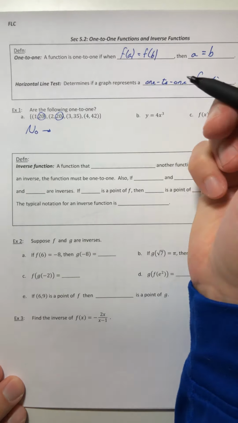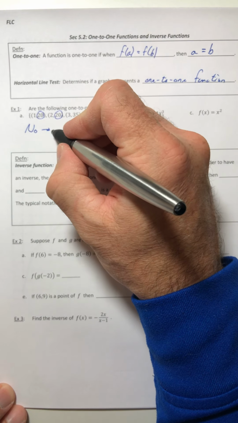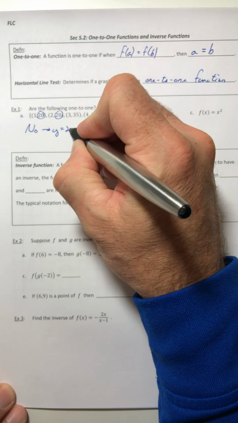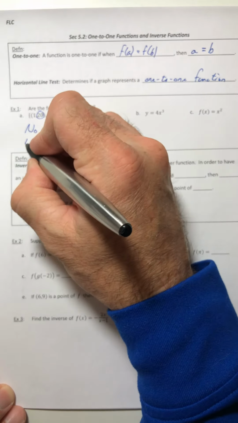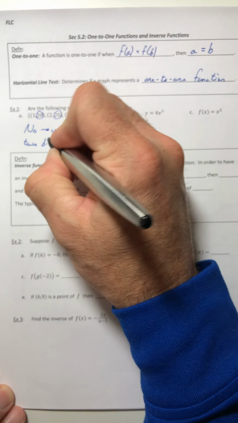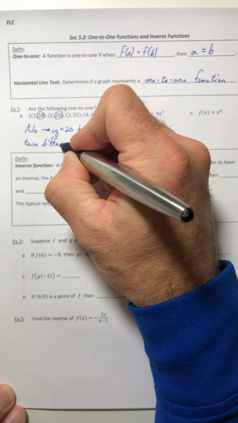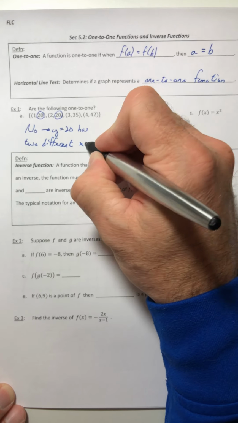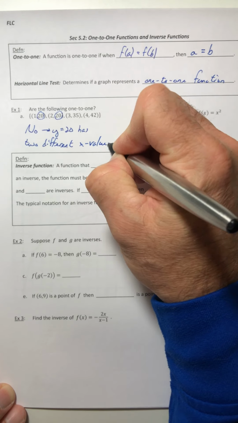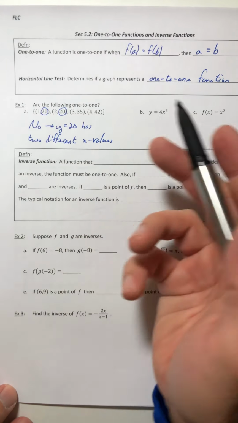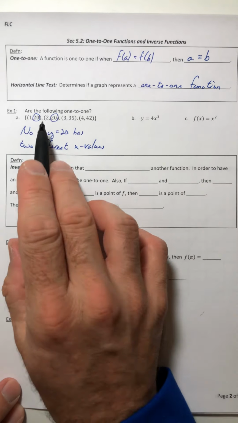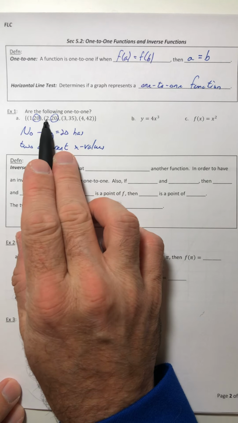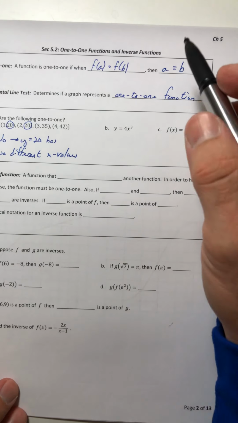So if it wanted a reason why it's not one-to-one, say like y equals 20 has two different x values. So the y values you can repeat as long as its x value is also repeated. That's okay. But if you have the same y value with different x's, that's not one-to-one.